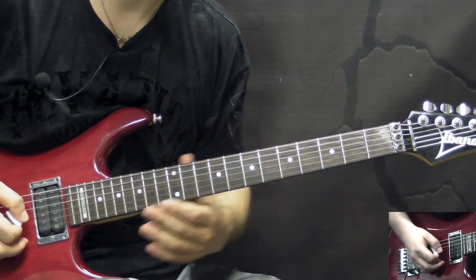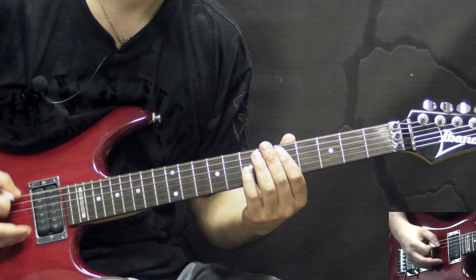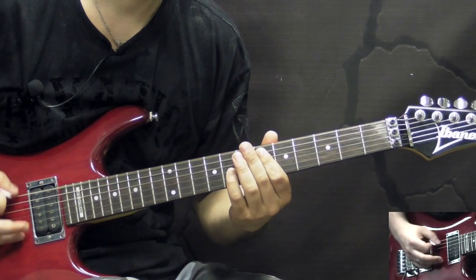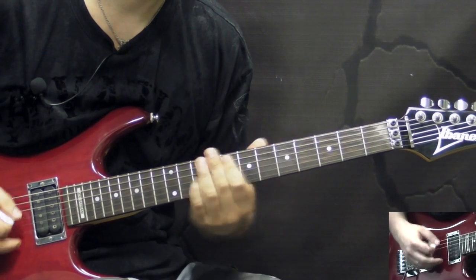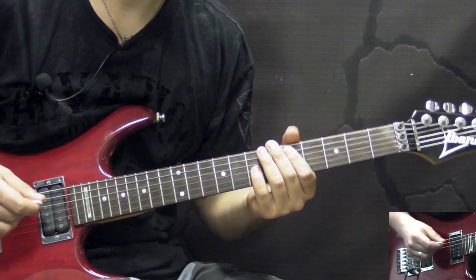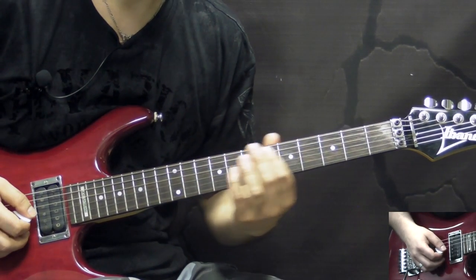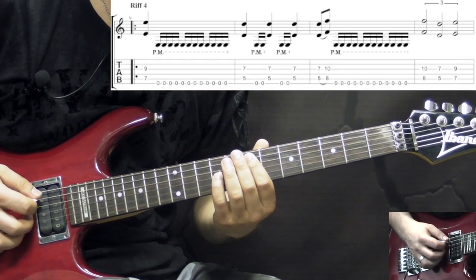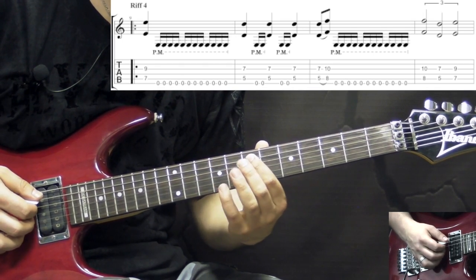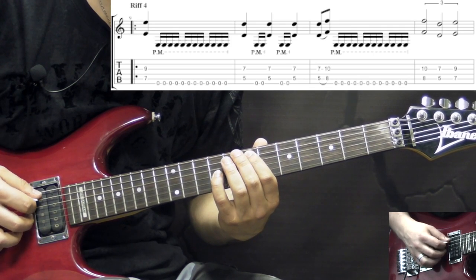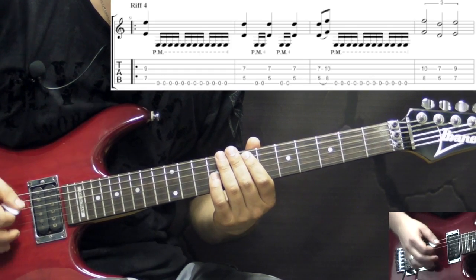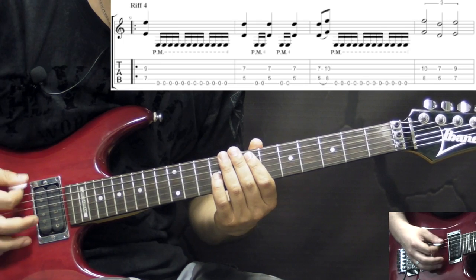Alright, so riff number 4 goes like this, slowly. Okay, so here both guitars are playing exactly the same thing. So it starts off, again we're going to be playing octaves here, and the first one is going to be on the E, so on the 7th fret of the A string and 9th on the G string. So we hit this octave first, then it's followed by palm muted low E string 16th notes.